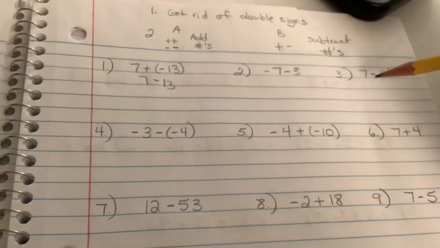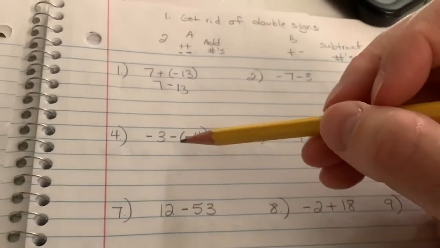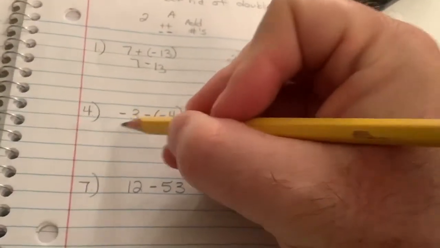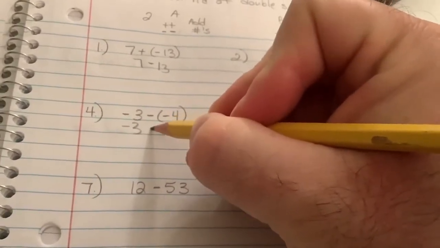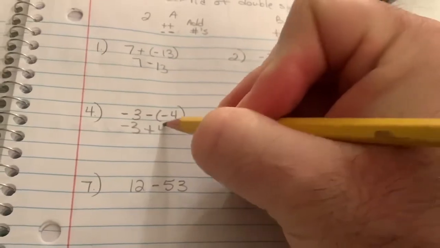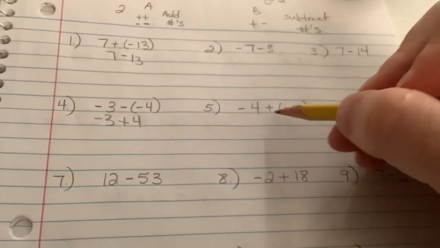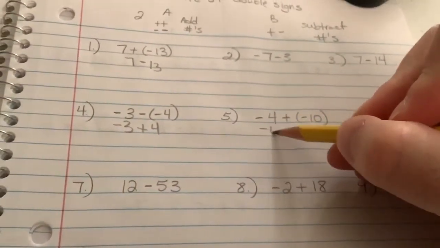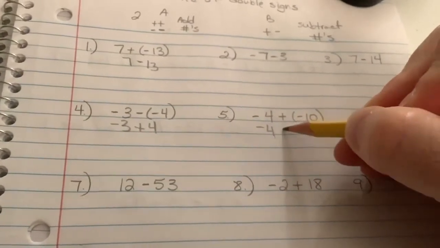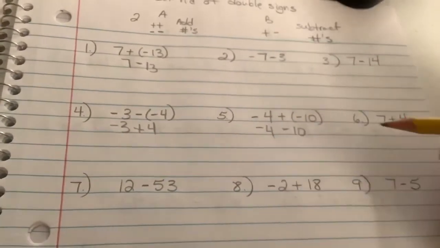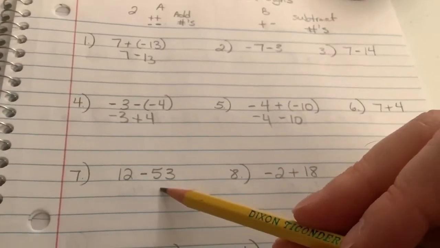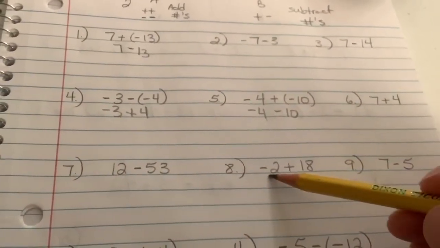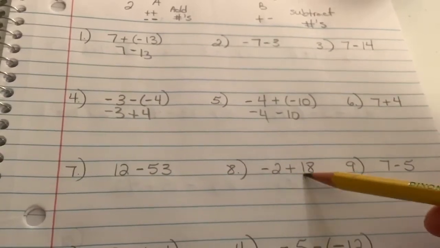Same thing here, there's no double signs. Right here there is. This part right here is not a double sign, it's just one sign. But here you got negative, negative. So that becomes positive. I'm just going through getting rid of the double signs. That's a single sign, but a plus minus becomes minus. Okay, there's no double signs on this one. No double signs on that one. No double signs on that one because they're separated by numbers.